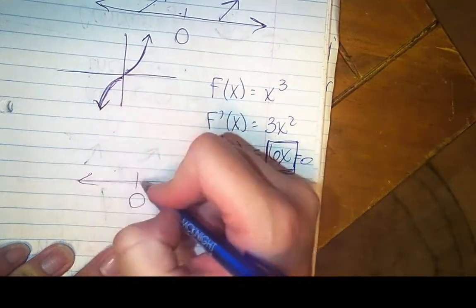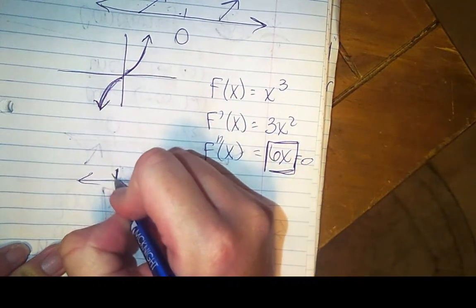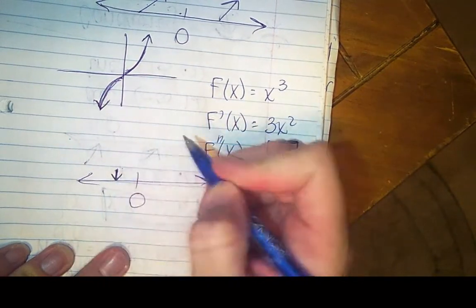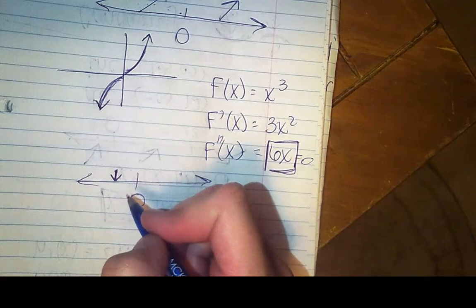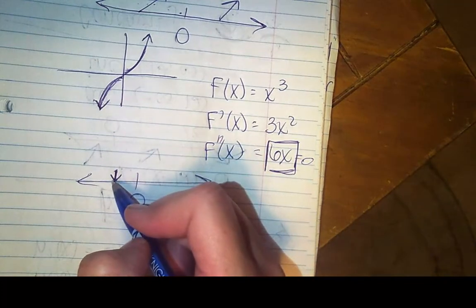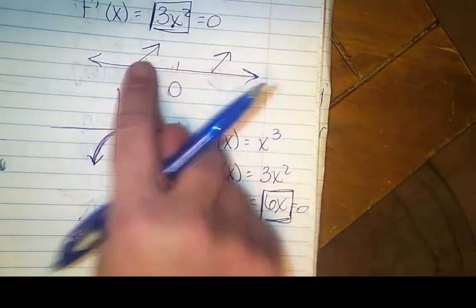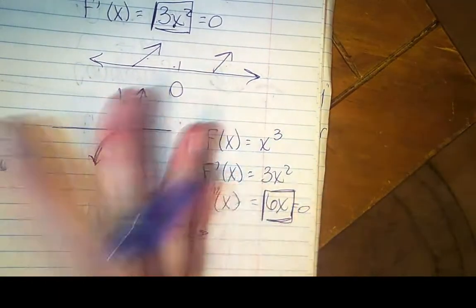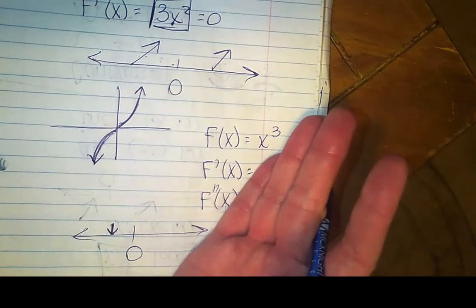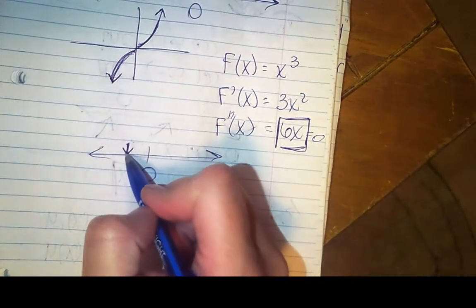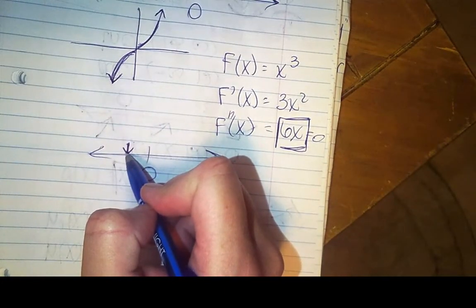Instead of using an arrow like this, I'm just going to use a little stumpy arrow. That's just a visual reminder for me that I'm talking about concavity instead of increasing, decreasing. So I use diagonal arrows for increasing, decreasing, and straight up and down arrows for concavity.